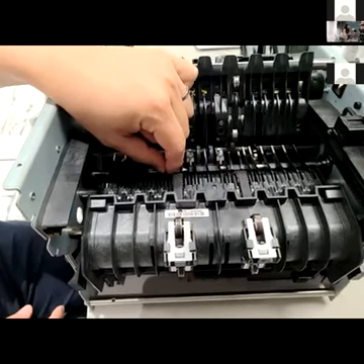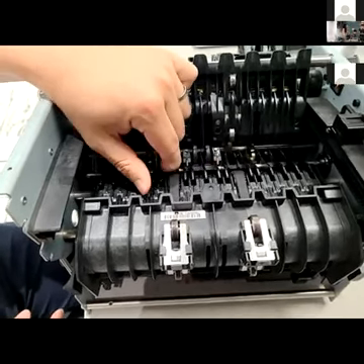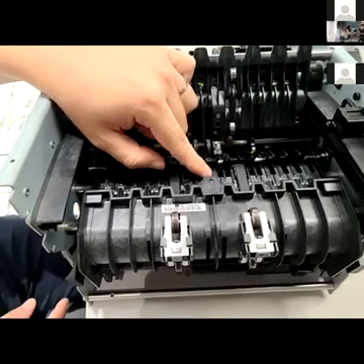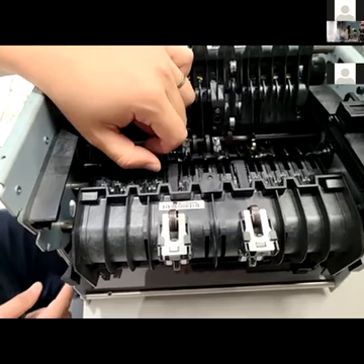And if the money note is abnormal, the gateway will open and the money will go through the gateway.